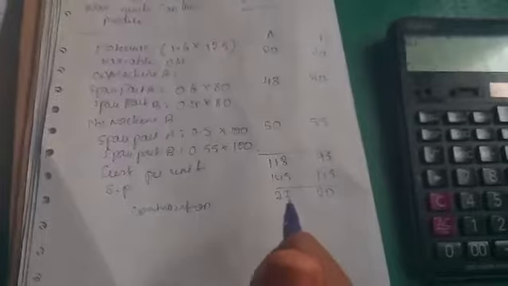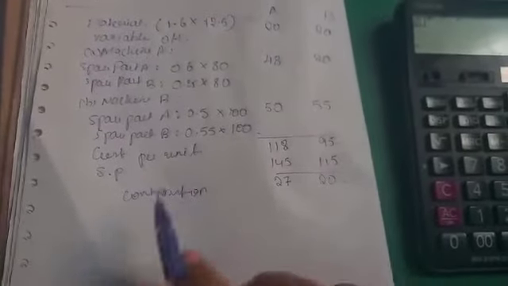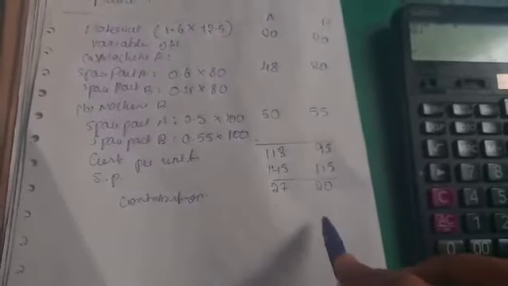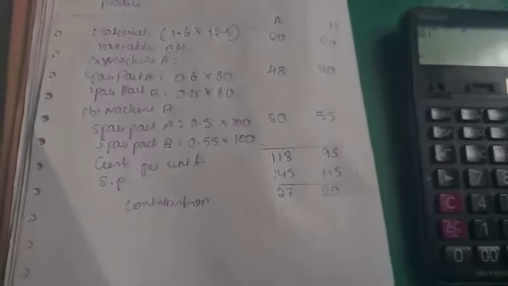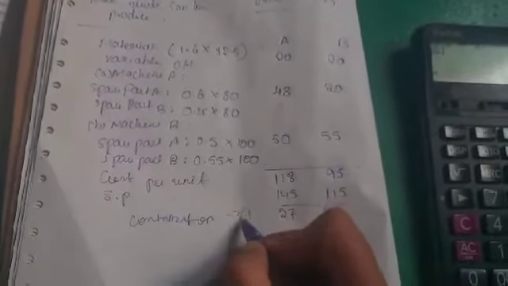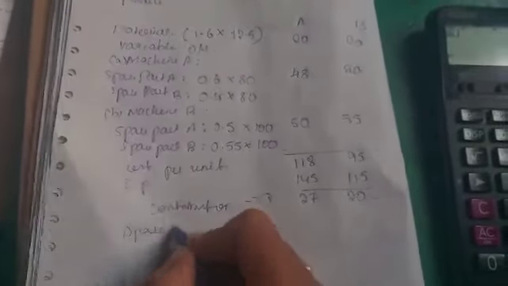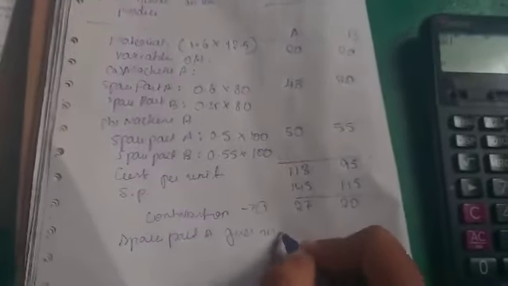After deducting fixed cost, we'll get the profit. Which will be benefited? Product A will be benefited because suppose the fixed cost is 10 rupees for both. If we deduct 10, the profit for this will be 17 rupees, but the profit for this will be 10. Who will be earning more profit? Spare part A, yes or no? So we will come to the conclusion that we can produce spare part A. Spare part A gives us more consideration.